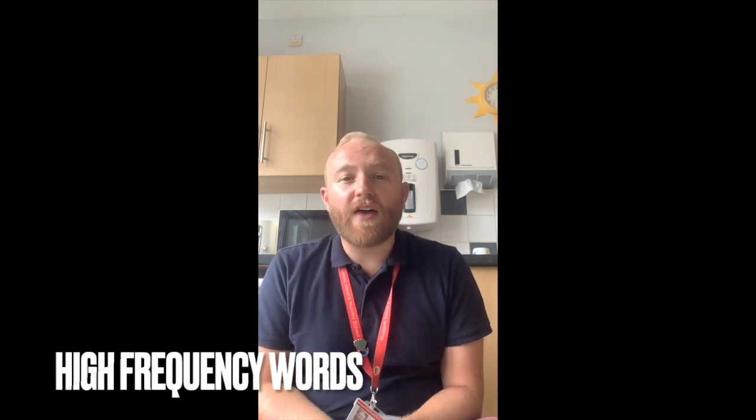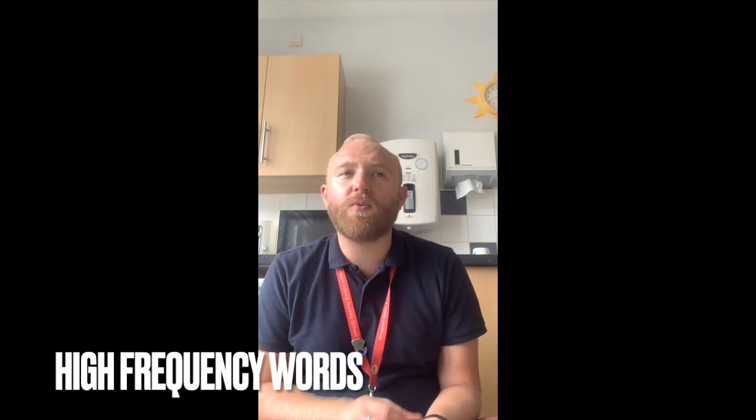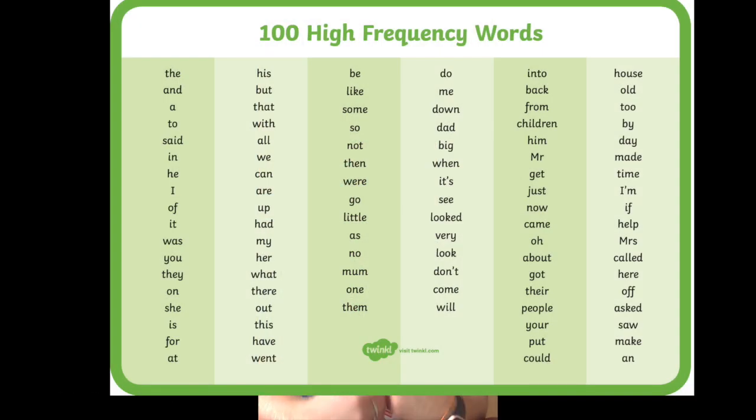In reception, there are also common exception words that we teach the children, as well as high frequency words which go across school. And these are words that we teach the children because we know they'll come across them a lot. They'll see these words a lot. And by allowing the children to read these words by sight, and read them more quickly, it allows the children to develop their reading fluency. So when they're reading, they're not relying on their phonics decoding, segmenting and blending all the time. They are also relying on their reading skills, which is their sight memory at this time.